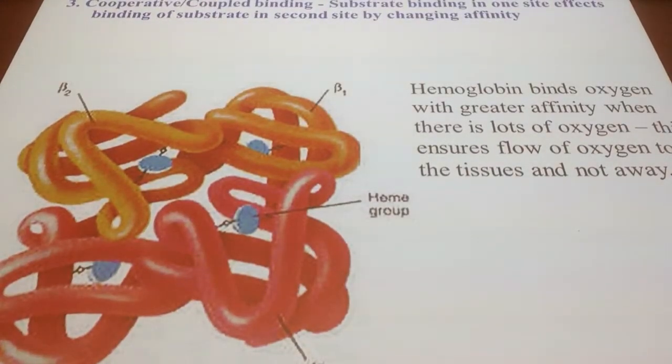Okay, more. Almost there. I forget how many more slides there are.